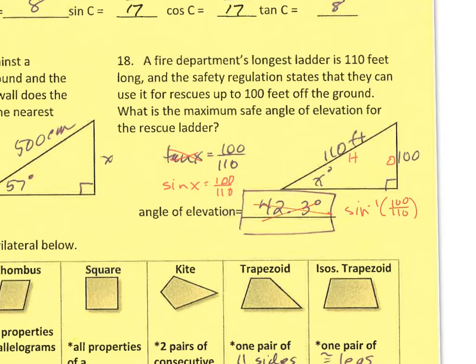And that doesn't give me 42.3. That actually gives me 65.4. So my bad on that. So the actual answer there is 65.4. So the answer should be updated. We'll see if we can fix that.